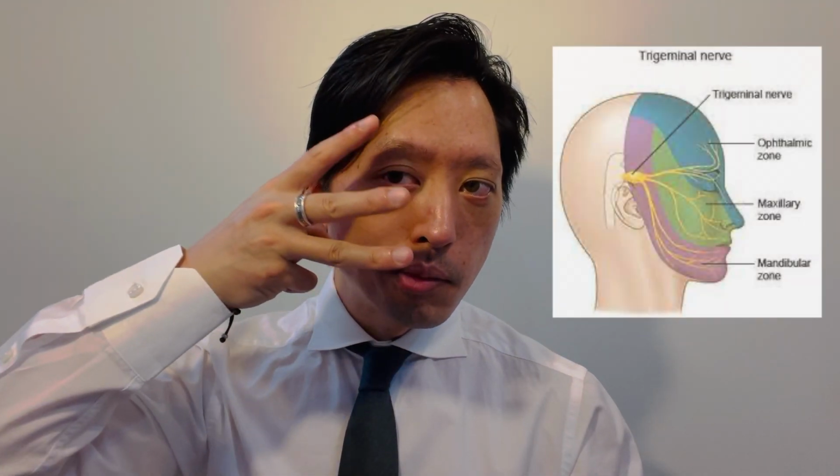As I said, one of the functions of the trigeminal nerve is to give sensation of your face, to tell your brain that something's touching your face, or you have any pain in your face. And that sensation is felt through the 3 branches of the trigeminal nerve: the ophthalmic, maxillary, and mandibular branch.